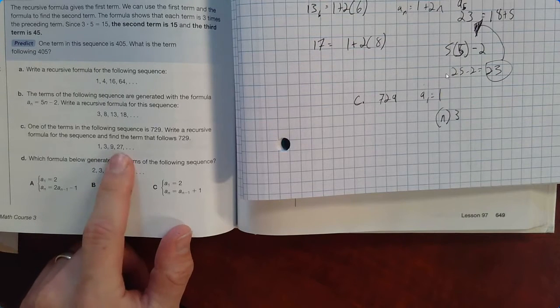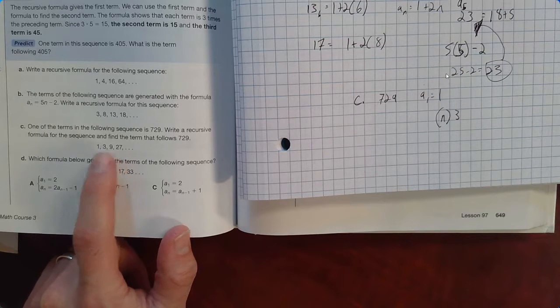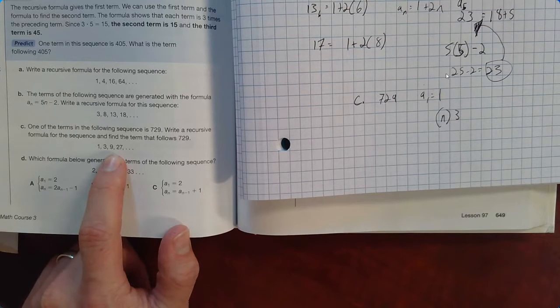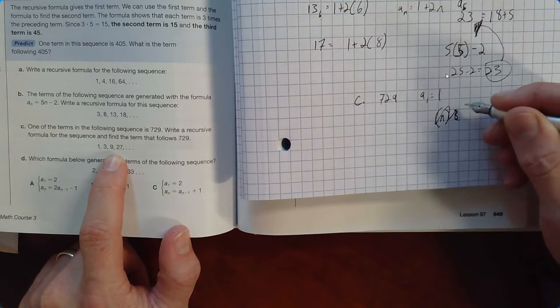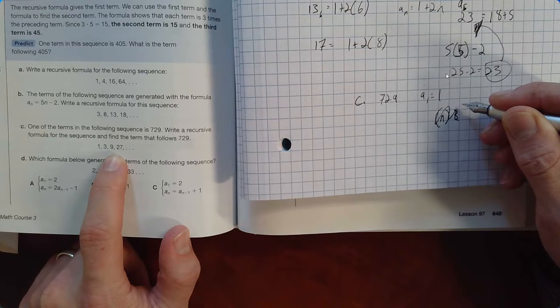That's not 4 times 3. That is the previous number times 3. So it's not an exponent.